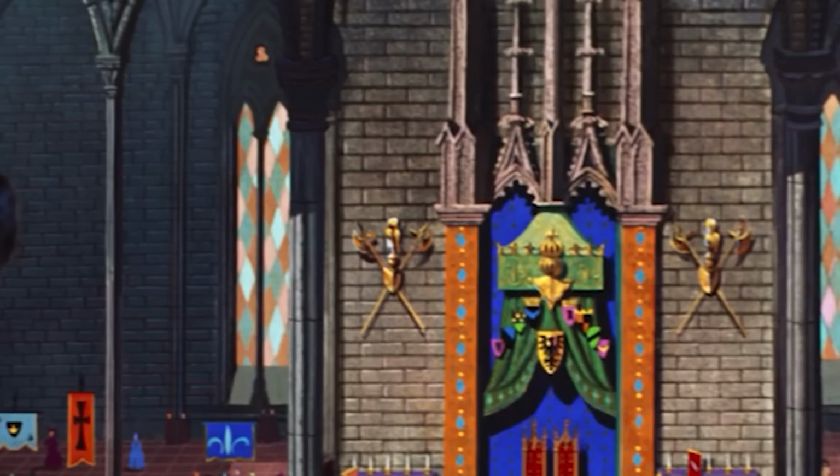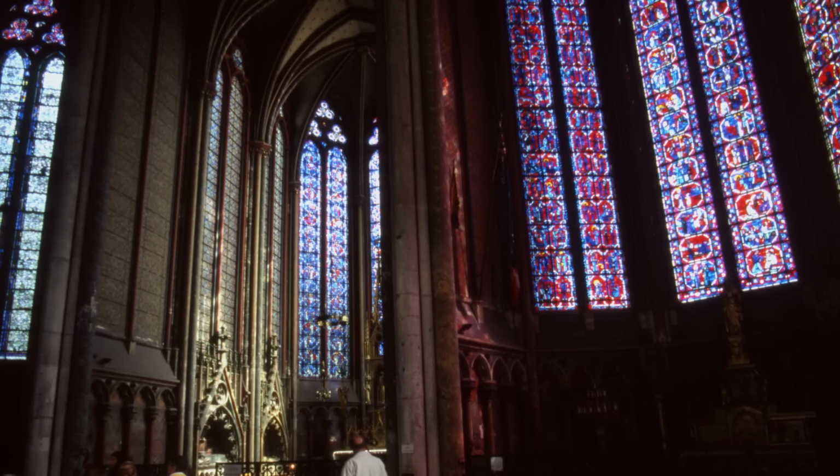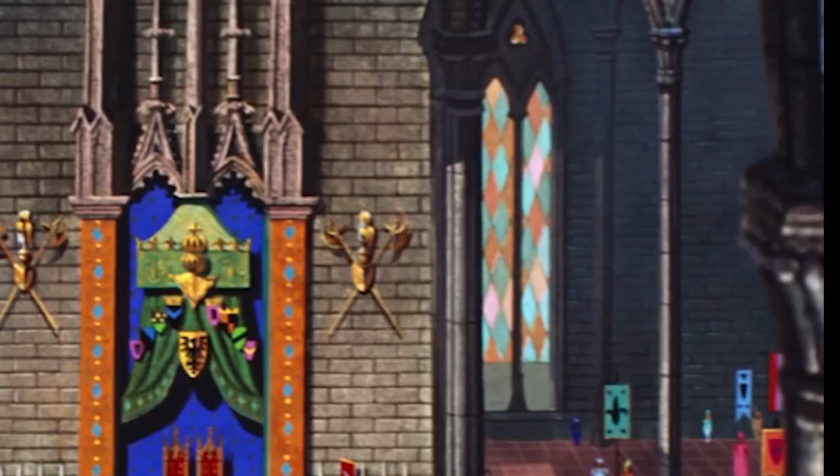This lattice work or diamond pattern feels very kind of 1950s or Harlequin-like, not typical to the Middle Ages. Stained glass actually is predominantly blue and red, deeply colored glass, not pinks and greens and light blues. Sleeping Beauty is, of course, a fantasy film, and they're trying to pull together a lot of these beautiful ideas and images to create a fantasy world, but they are drawing from a lot of medieval sources in a way that is highly inaccurate, and that's what we call medievalism.